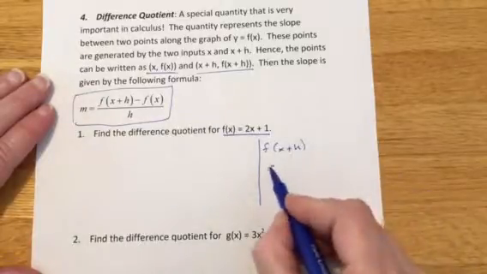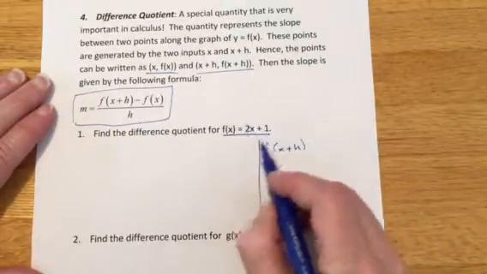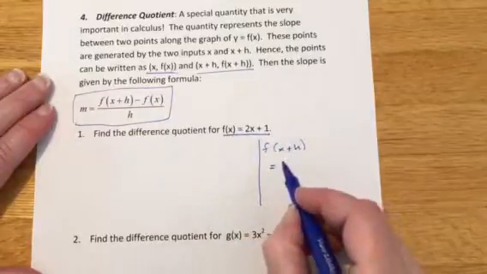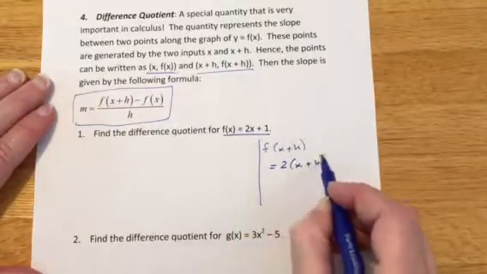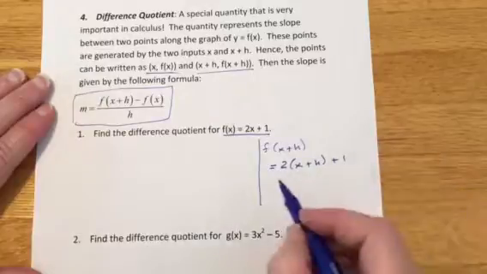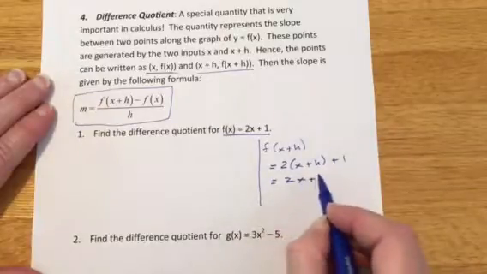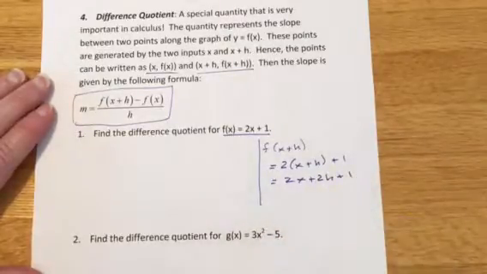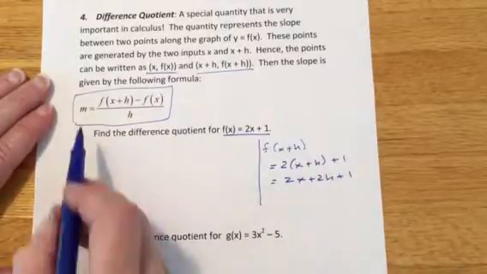But again, f is not a complicated function. We just said it takes any input, doubles it, and adds 1. So it's going to double this and add 1. Now, I can distribute if I want to, which I will, but there's not much else I can do to clean it up. Okay, but that's the first piece of the puzzle here.